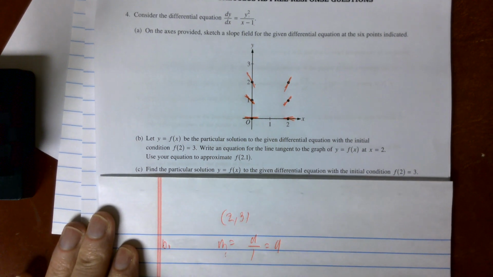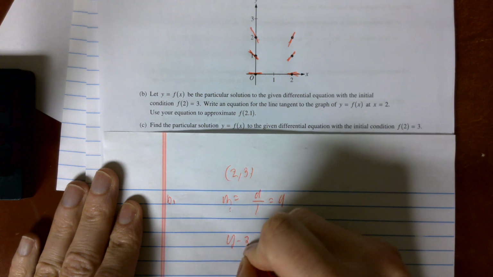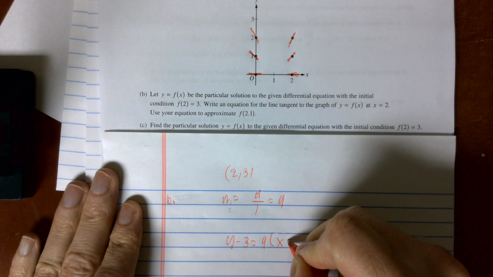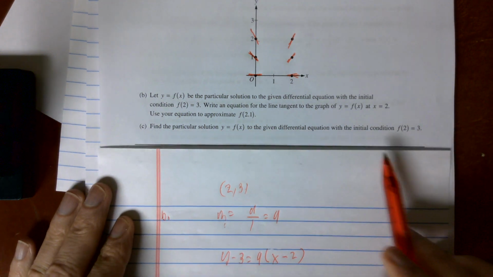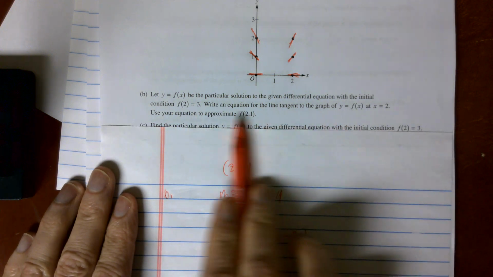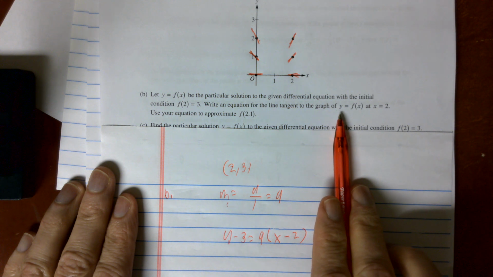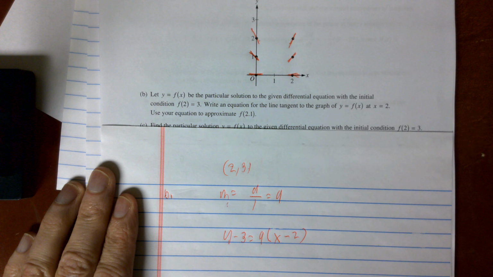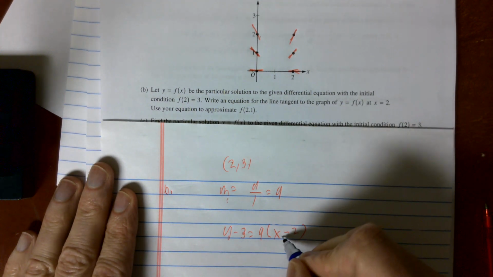Pretty much what I want you to do at this point is write down y minus 3 equals 9 times x minus 2. And we've just done the first part: write an equation of the tangent line. Then it says use your equation to approximate f of 2.1, so they're telling you to plug in 2.1.